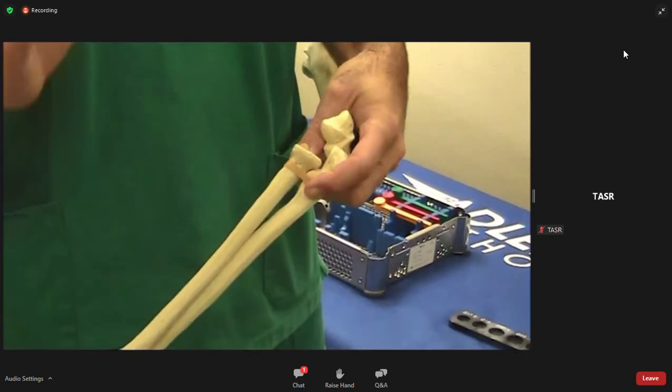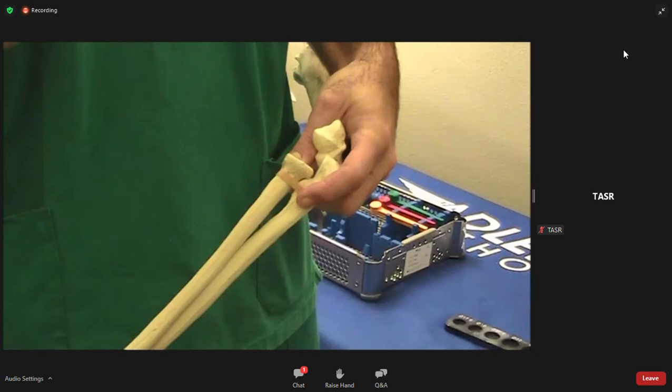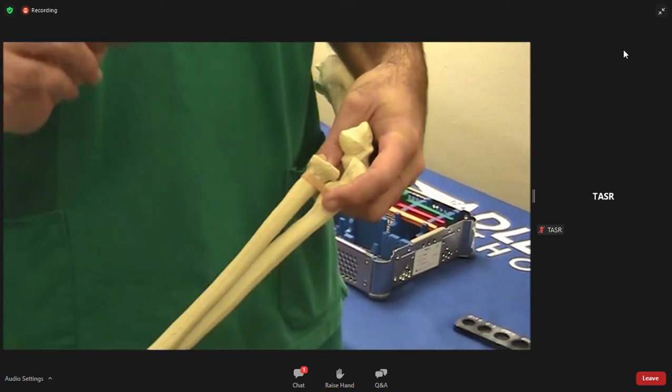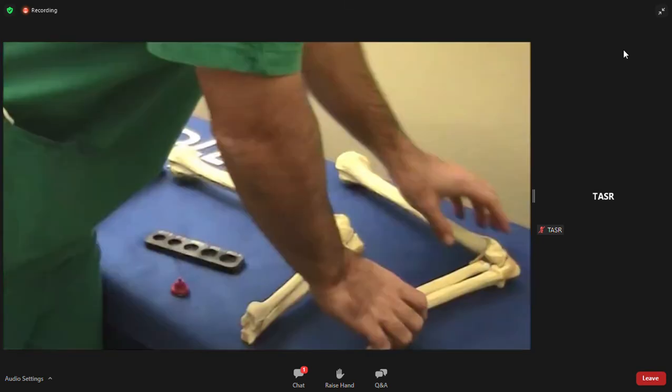So in terms of how to measure the height, I suggest you 2 ways. One is, let's take this model in which there is no radial head.